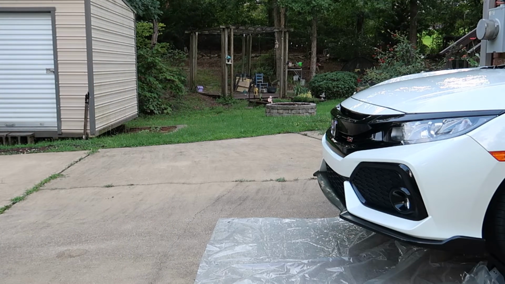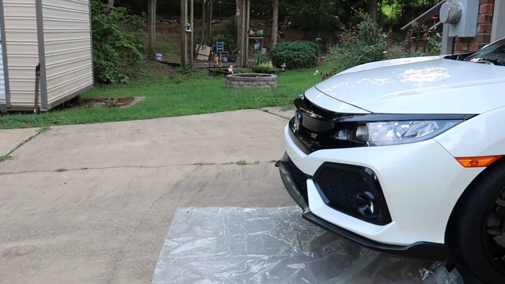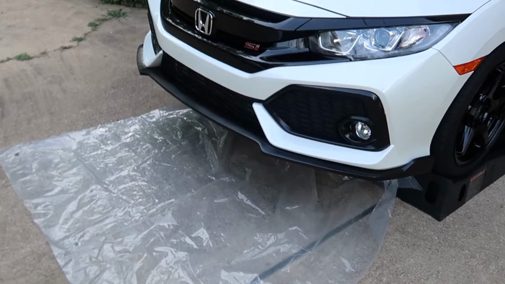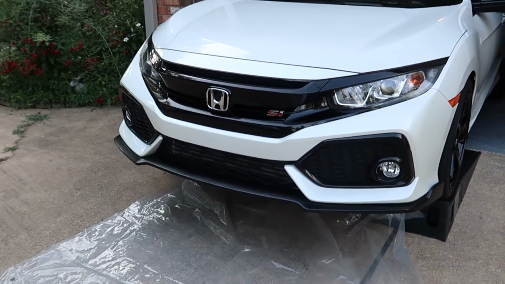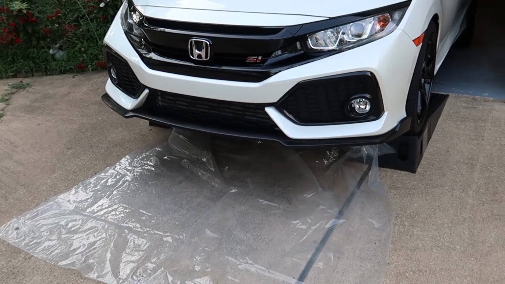I know some people are pretty good at spilling very little, but this will assure that you don't get anything on the cement area where you're working. So that's your little tip of the day as far as changing your oil. These old shower curtain linings come in real handy for these oil changes.